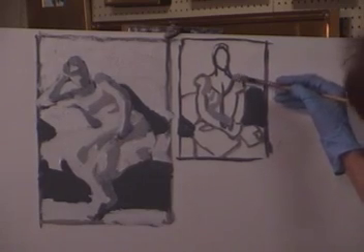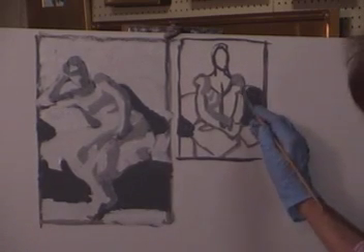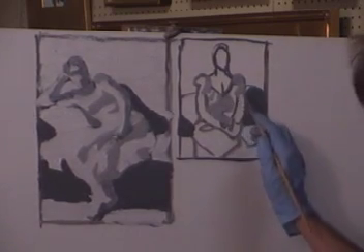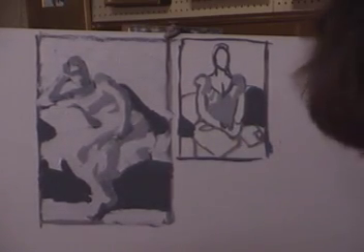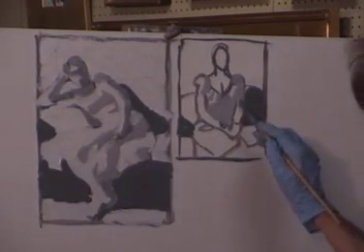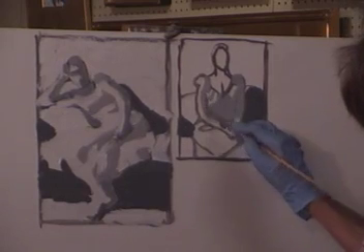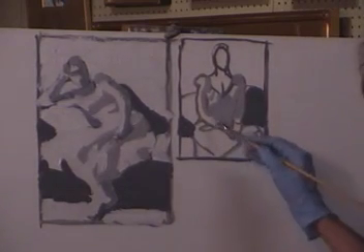Remember, you have to make an assignment out of this. Don't succumb to wanting to put more values in than what you gave yourself to begin with. It's great to practice 2-value paintings too.